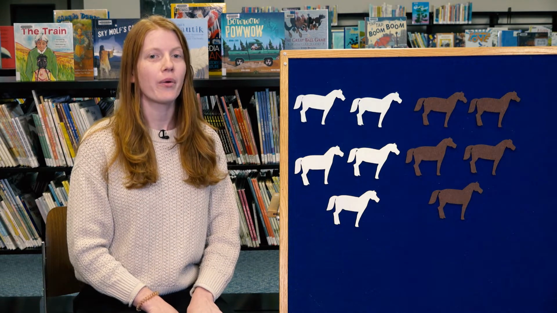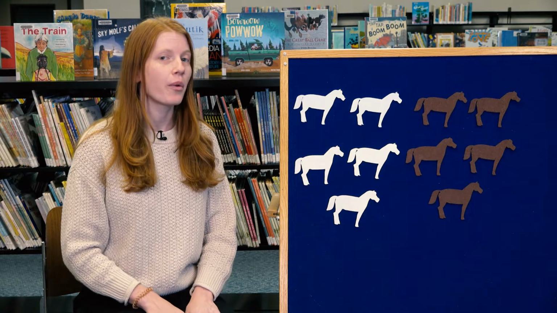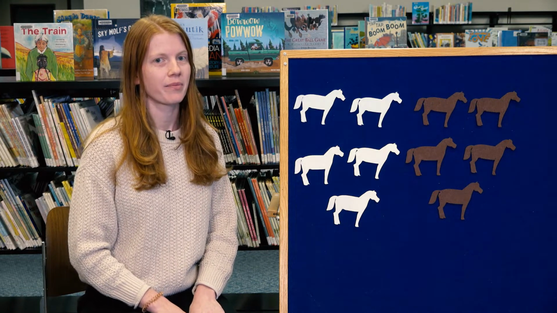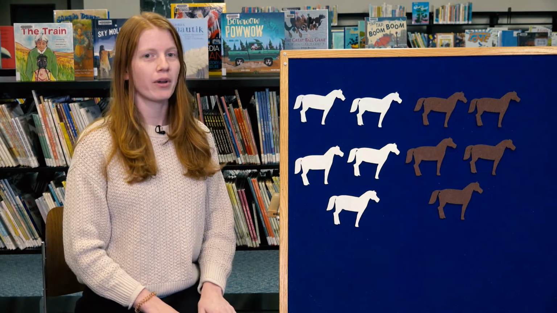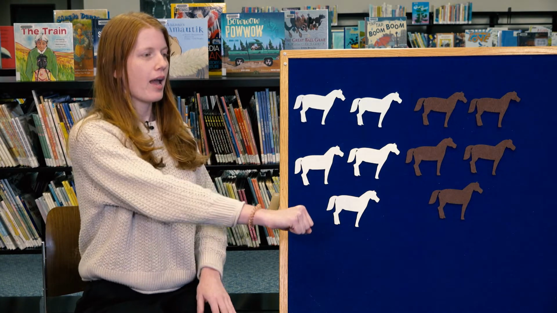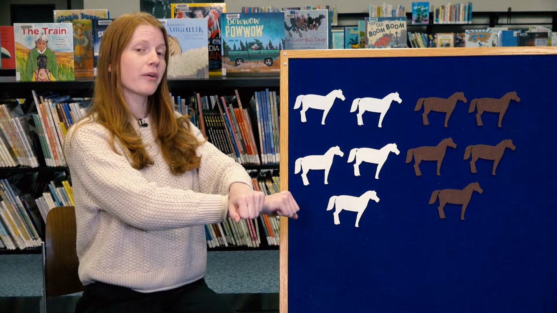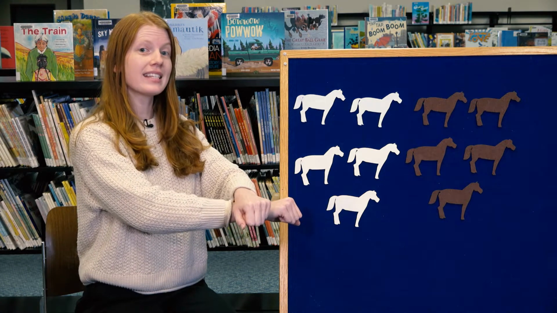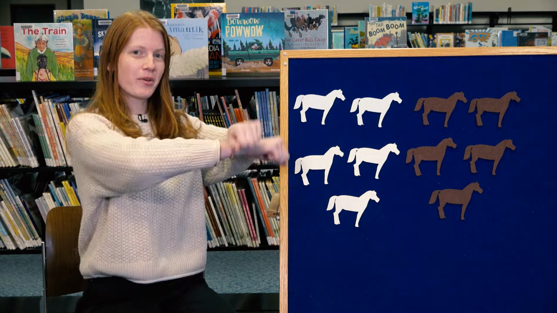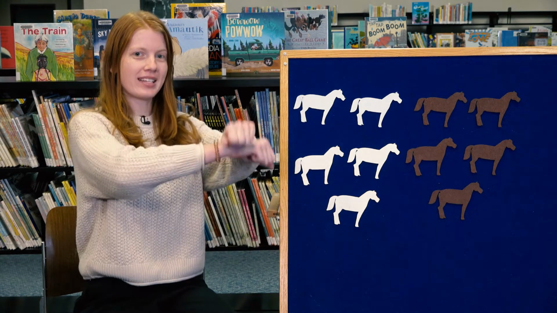Gallop is when horses are running very quickly at a fast pace. All you need to do to gallop with me is put one arm out and put one more on top. And your arms can be very relaxed, like we're riding a horse that's galloping. And we're just going to do this movement, up and down, up and down.